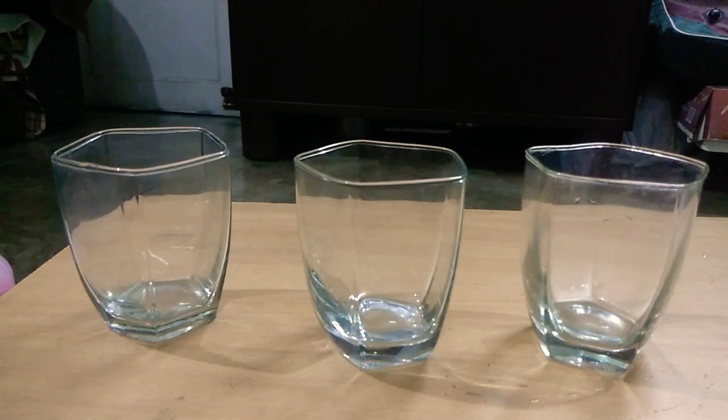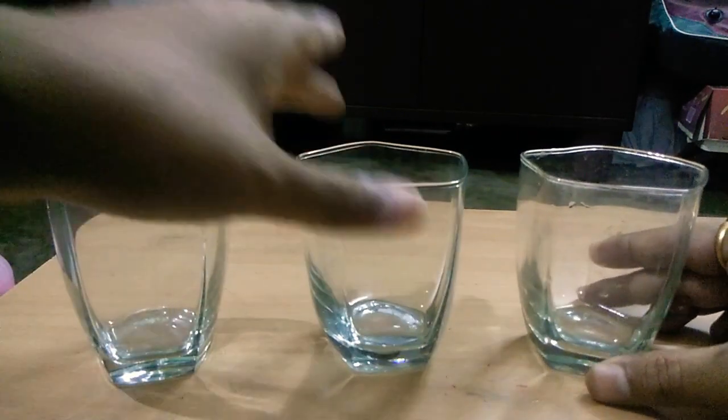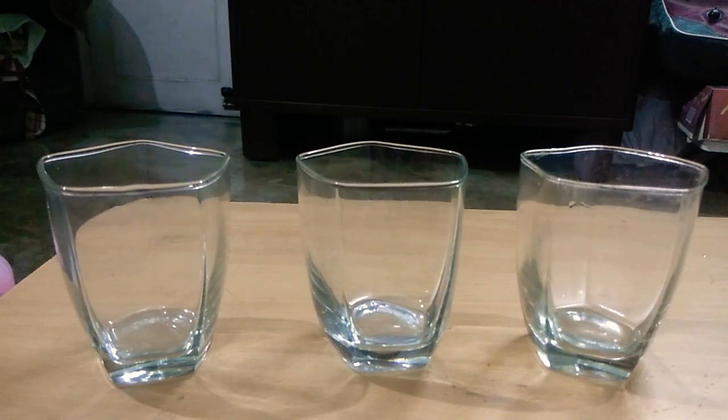Another type is the heterogeneous mixture, which is of two types. One is called colloids. Milk is a very good example of a colloid. And another one is the suspension. Suppose sand in water, that's a suspension. Colloids and suspensions are heterogeneous because the particles are not uniformly mixed. So we'll try to create the three types of mixture, that is solution, colloid and suspension, and try to see the difference between them.